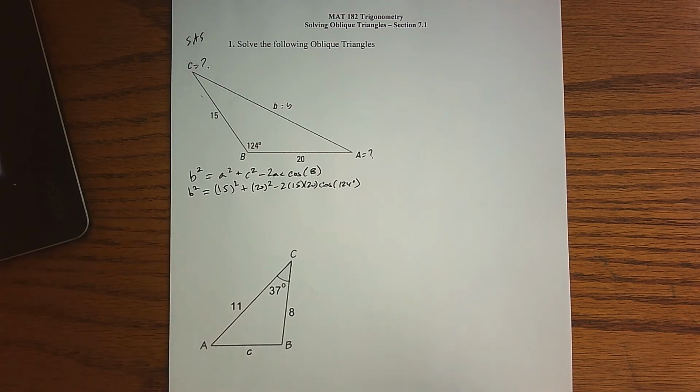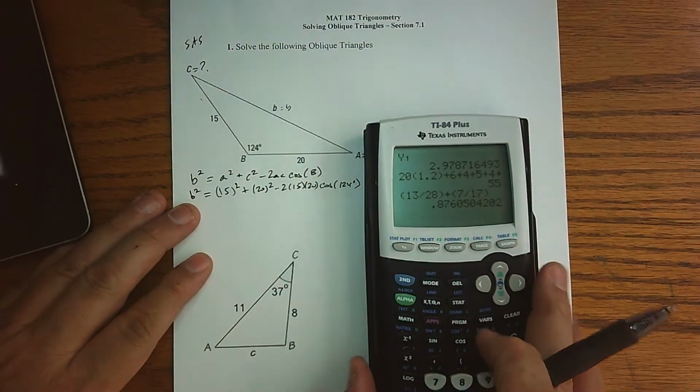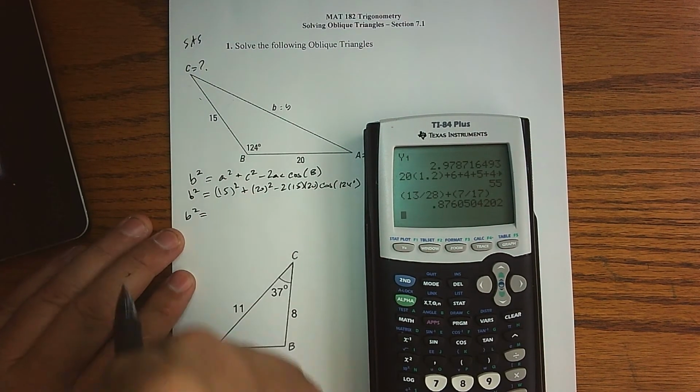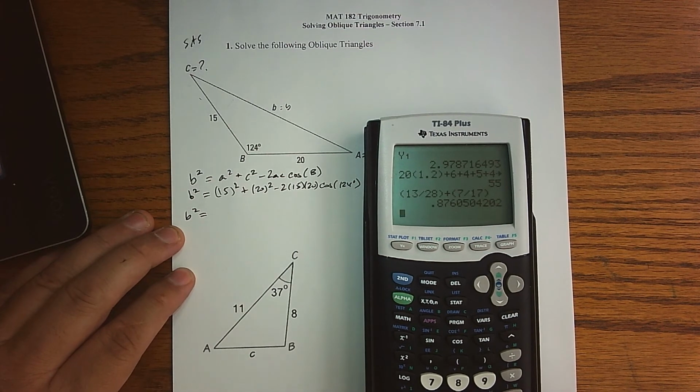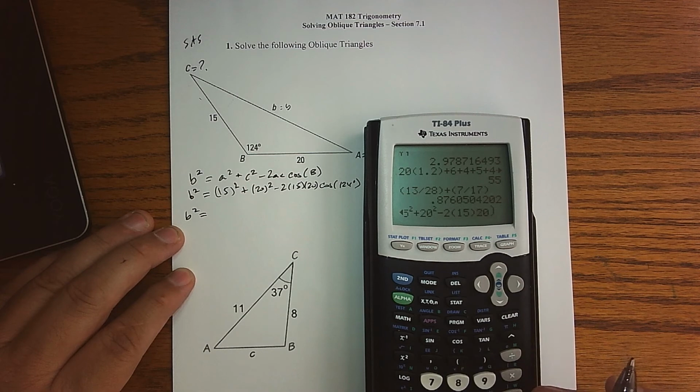Of course, at this stage of the game, we probably start turning to our handy-dandy calculator and doing some number crunching. So I'm going to put it all together: 15 squared plus 20 squared minus 2 times 15 times 20 times the cosine of 124.